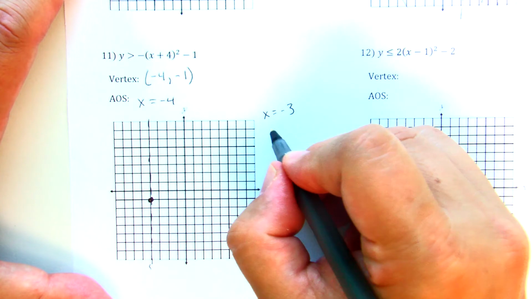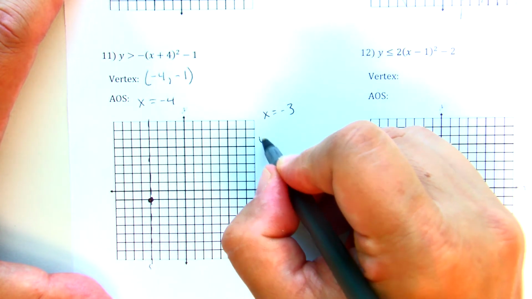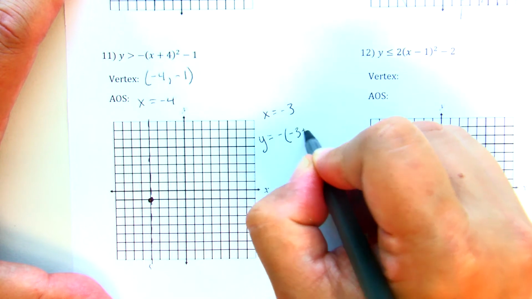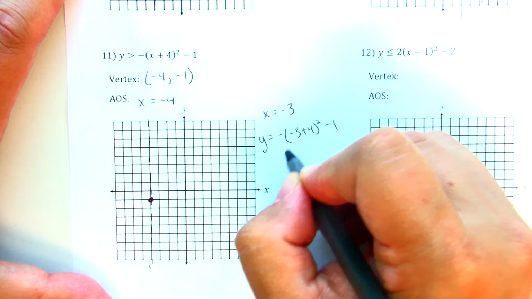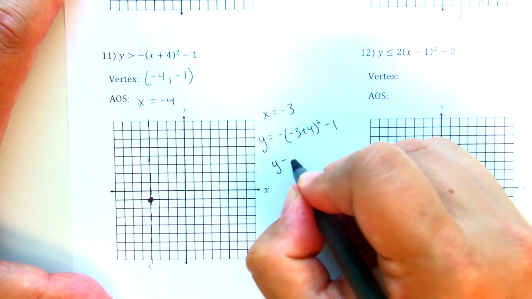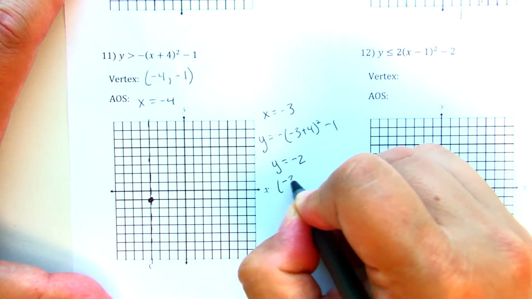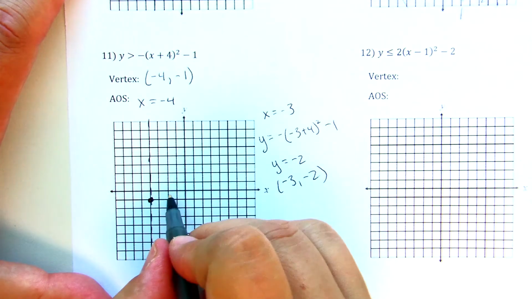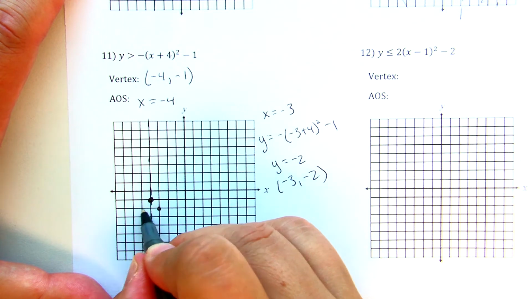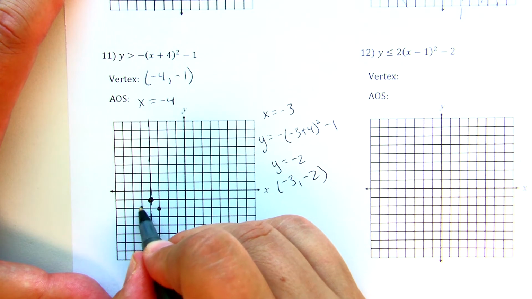So it's x equals -3. My y value there would be (-3 + 4) squared minus 1. So 1 minus 1 is 0... so -1 minus 1 is -2. So I've got a point at (-3, -2). Where's that? (-3, -2) right there. Which means I'm going to have another point on the other side of the axis of symmetry right there.